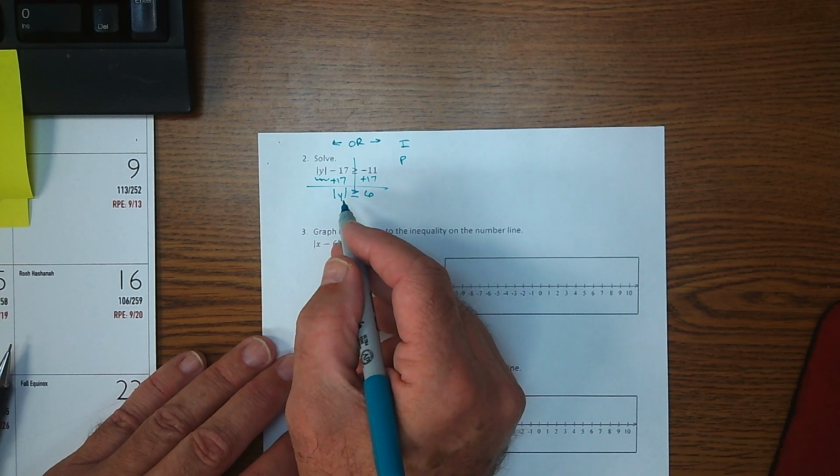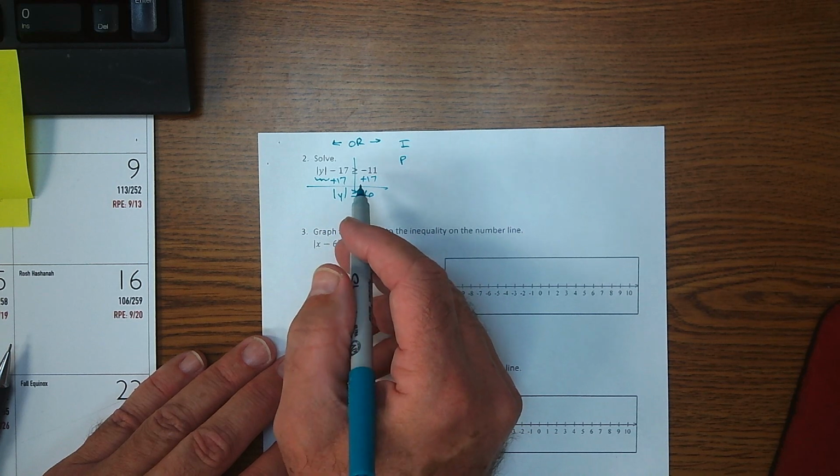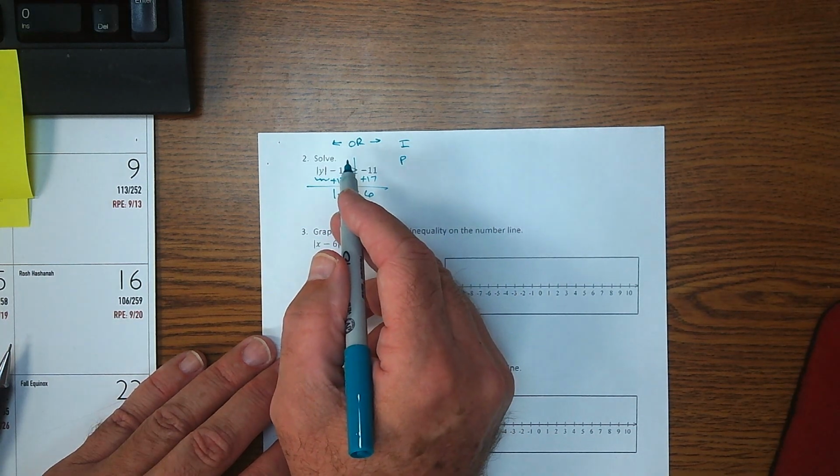The y? Yeah, it's the exponent, but no, not an exponent, it's absolute value. Okay? Yeah, exponent's a little number up top.